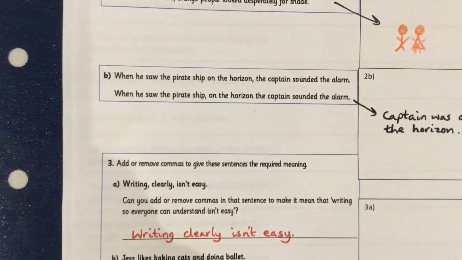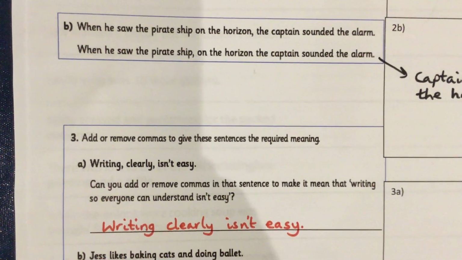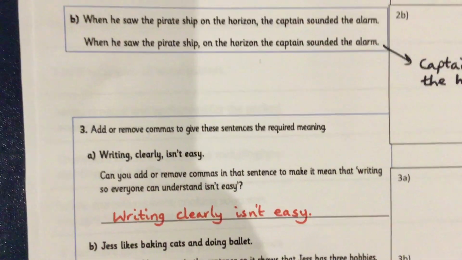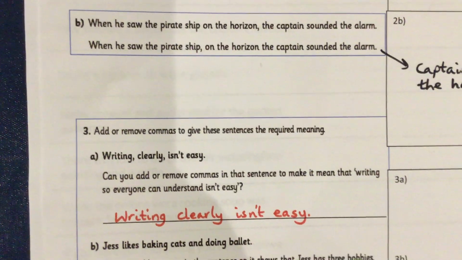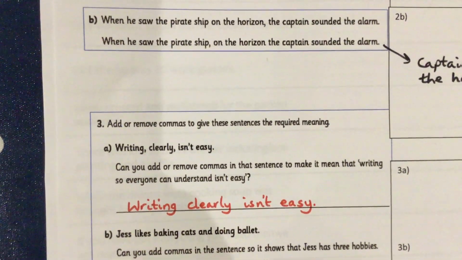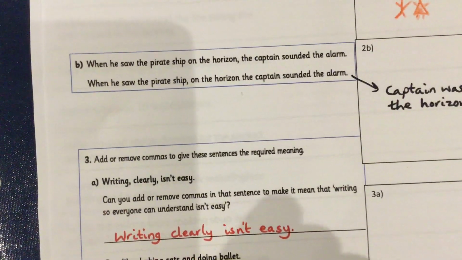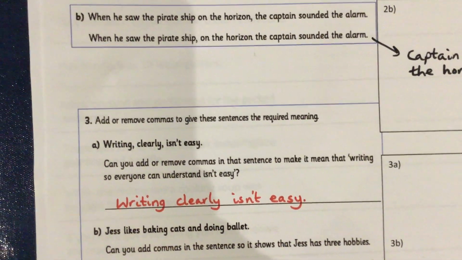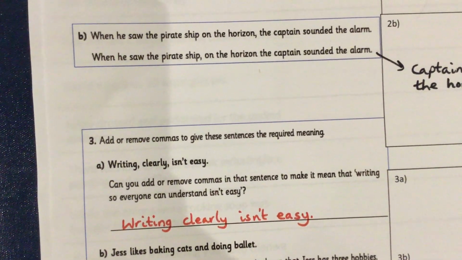Third question, add or remove commas to give these sentences the required meaning. Now the first one, writing, clearly, isn't easy, as in writing, the skill, the art, the task isn't easy, so the actual method or writing itself. However, the next one is more about the legibility, or how easy it is to understand. Writing clearly isn't easy, as in writing clearly, the ability to write clearly.